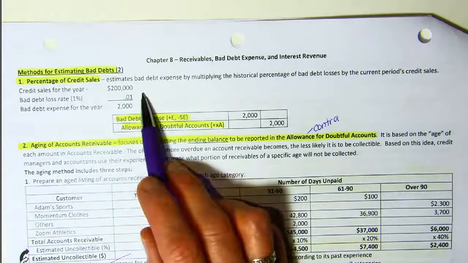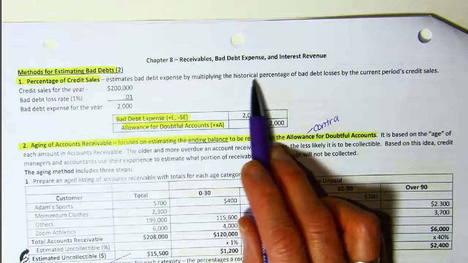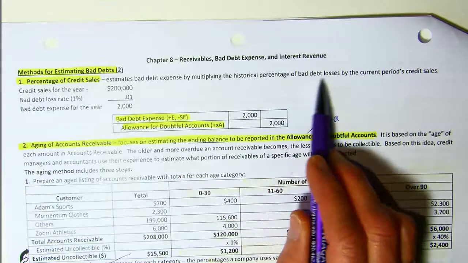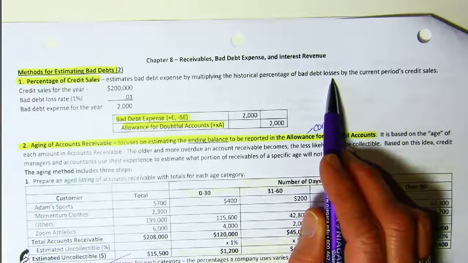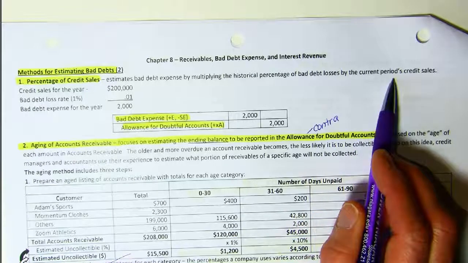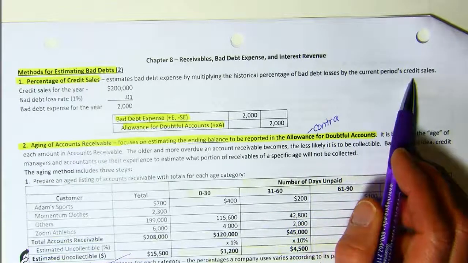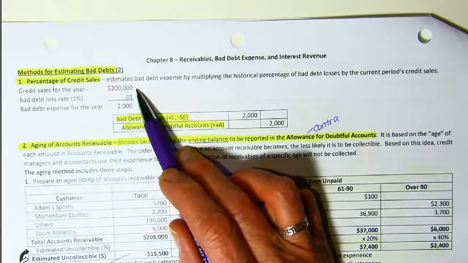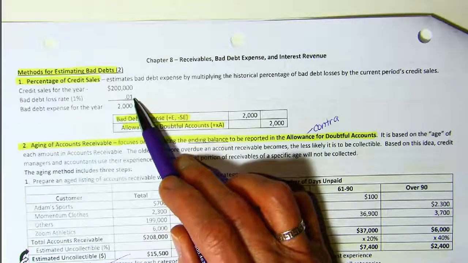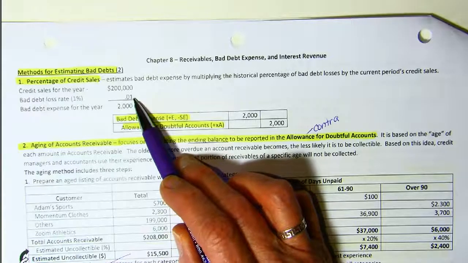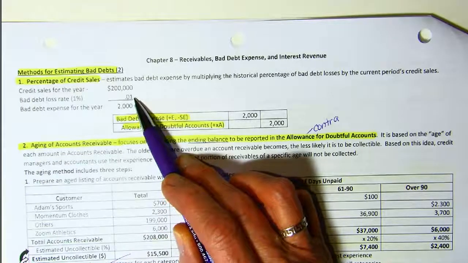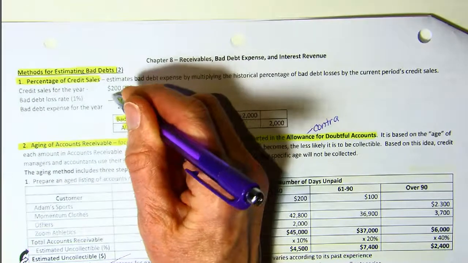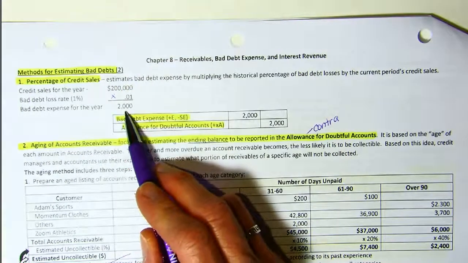This estimates bad debt expense by multiplying the historical percentage of bad debt losses in the past by the current period's credit sales. So in our example here, the credit sales for the year are $200,000. The bad debt loss rate in the past was 1% of credit sales, so we multiply those two, and that's the amount of our entry, $2,000.